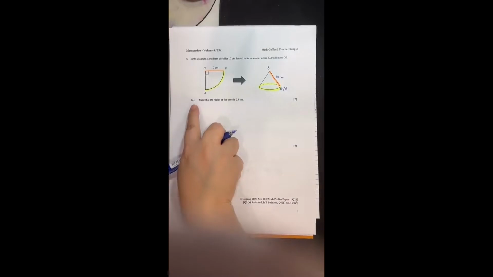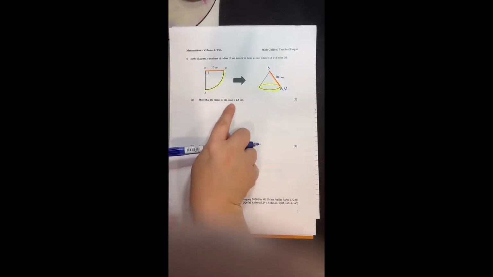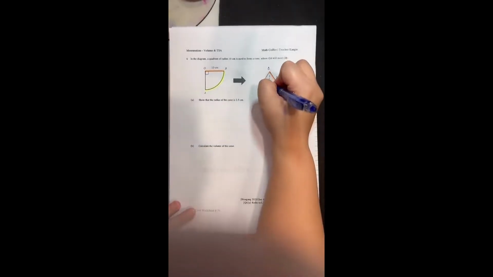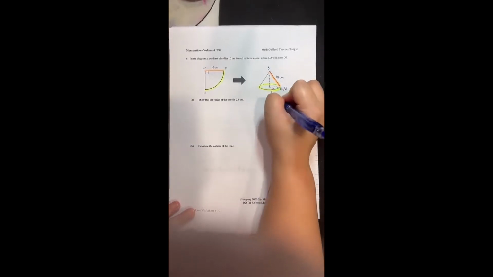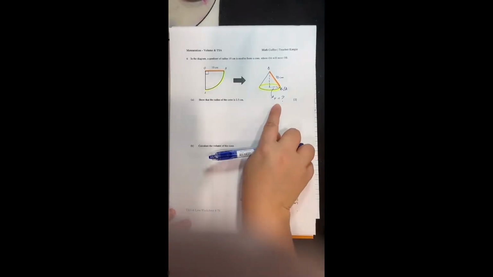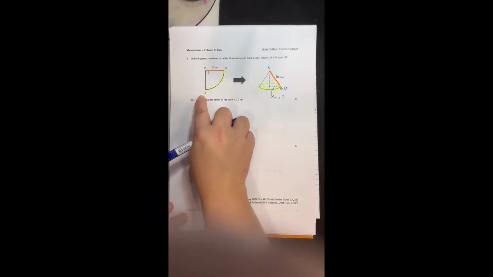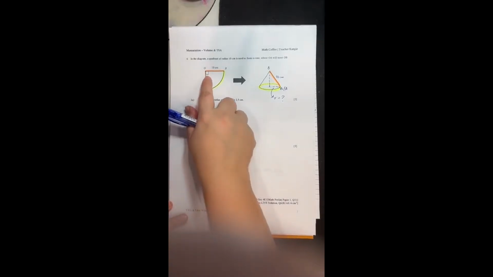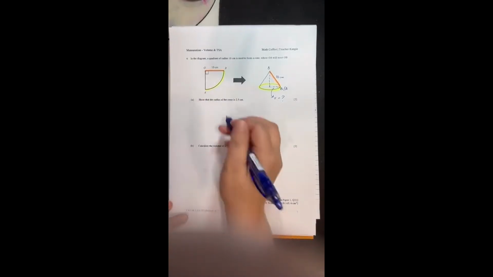So in this part A, they ask you to find the radius of the cone. That means they ask you to find what this radius is over here. To find this radius, you need to find the arc of this quadrant. We're going to use the circumference of a circle, which is pi d, and then multiply it by 1/4 because it's a quadrant.